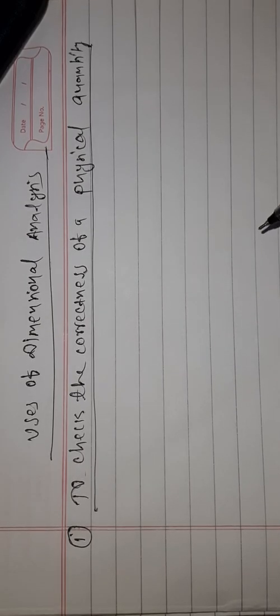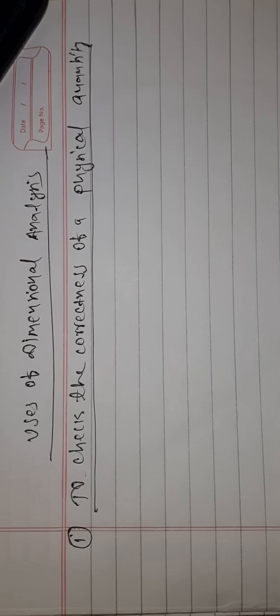Suppose a physical equation is given here, and the physical equation will be dimensionally correct if all the terms added or subtracted on the left side and right side of the equation have the same dimensional formula, or simply if the left side dimensions are equal to the right side dimensions, then this is called the principle of homogeneity also, or we can say this equation is dimensionally correct.